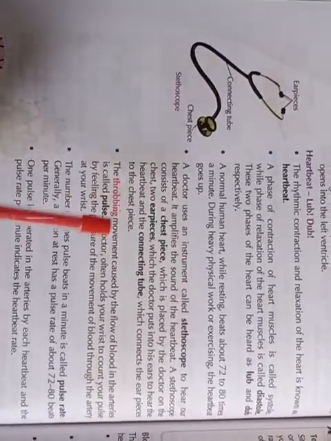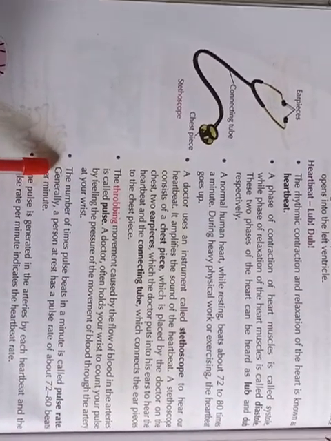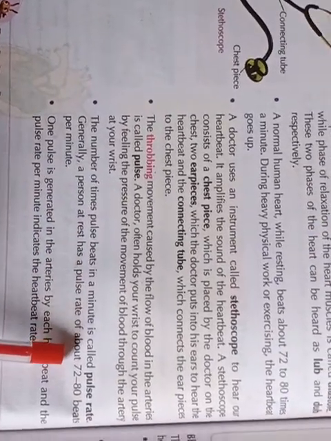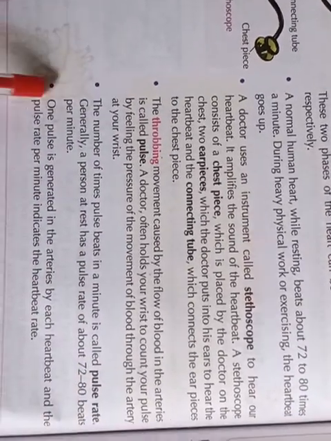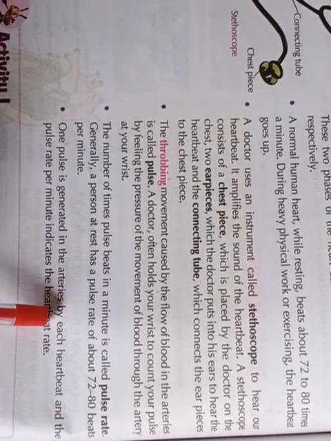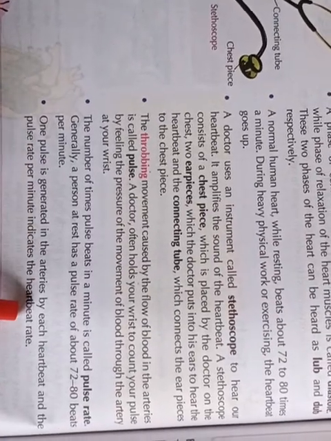So these are all about today's topic. And pulse rate: the number of times the pulse beats in a minute is called the pulse rate. Generally a person at rest has a pulse rate of about 72 to 80 beats per minute. One pulse is generated in the arteries by each heartbeat, and the pulse rate per minute indicates the heartbeat rate.